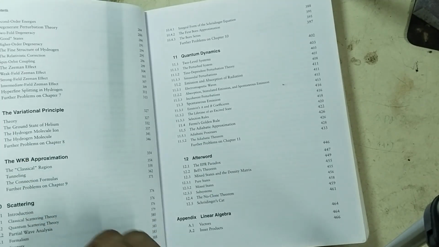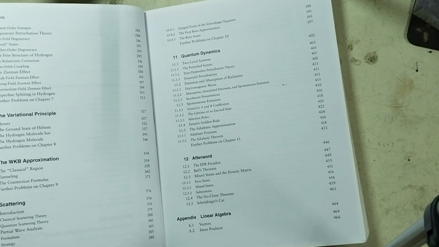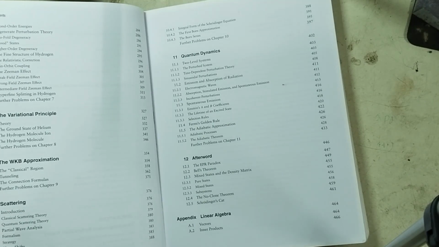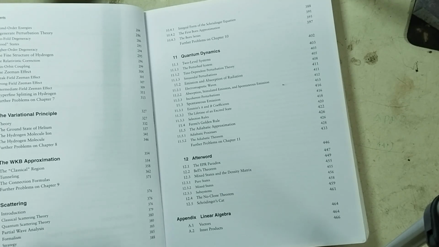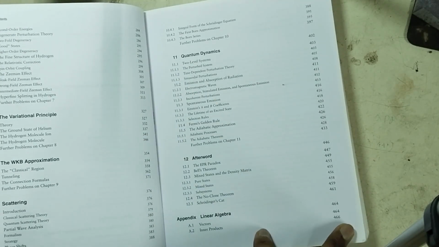And then comes the variational principle, then the WKB approximation, then one of the most important parts, scattering theory, where you will learn about the Born approximation, first and second Born approximation, and so on and so forth.